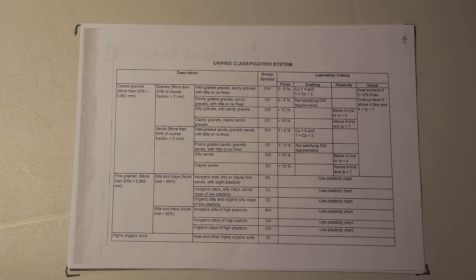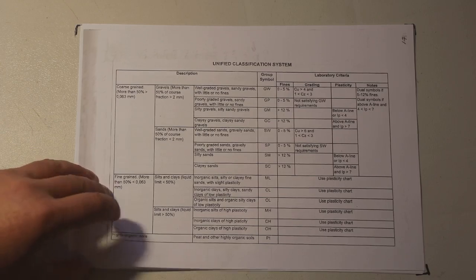So first of all, when you look at the soil composition, you have to determine if it's coarse-grained or fine-grained, and that will then help you to determine which part of the table you will utilize.